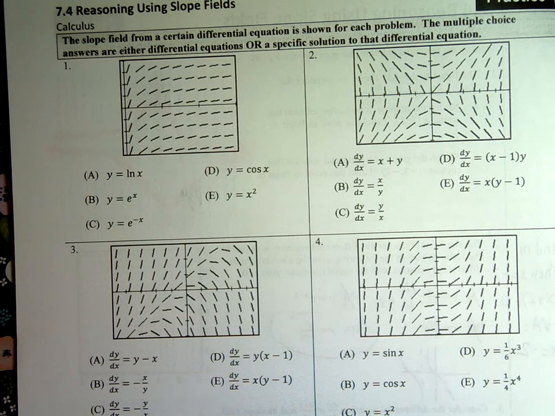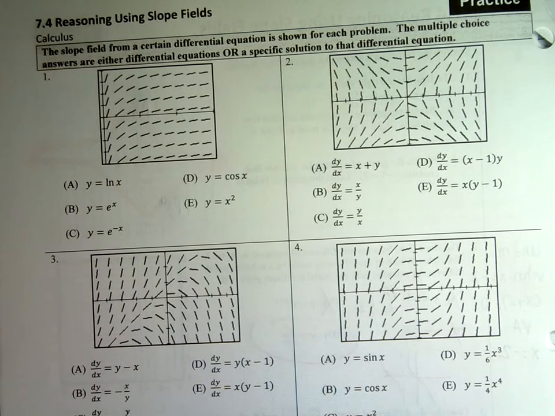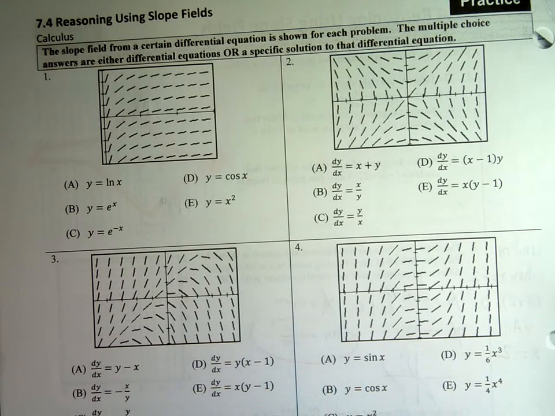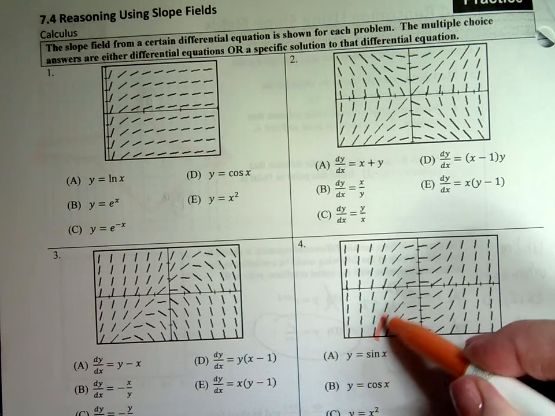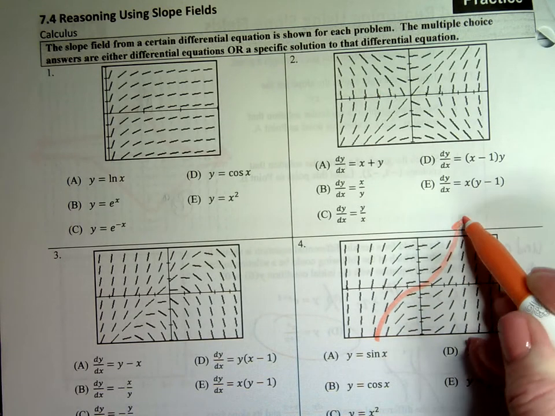The other thing you can sometimes do, like let's look at number 4 real quick, is use your cattle chute idea. If I were to draw a cattle chute for this guy, it would look like this.